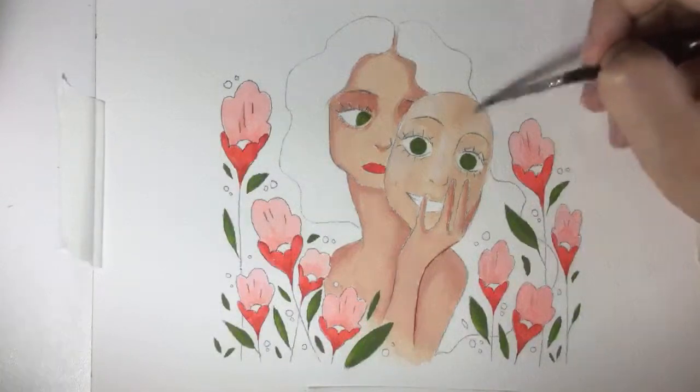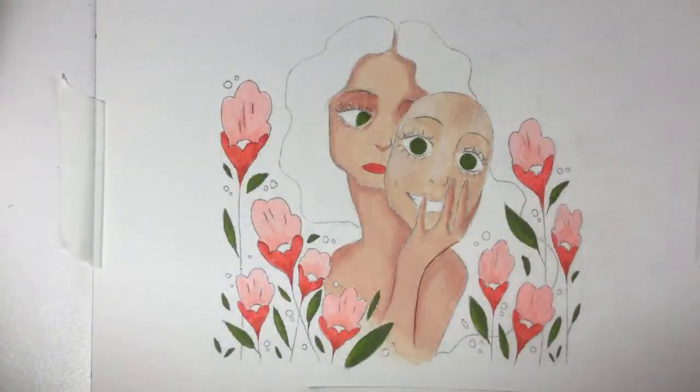Okay, just trying to make it a little bit lighter, with a tiny bit of white there.